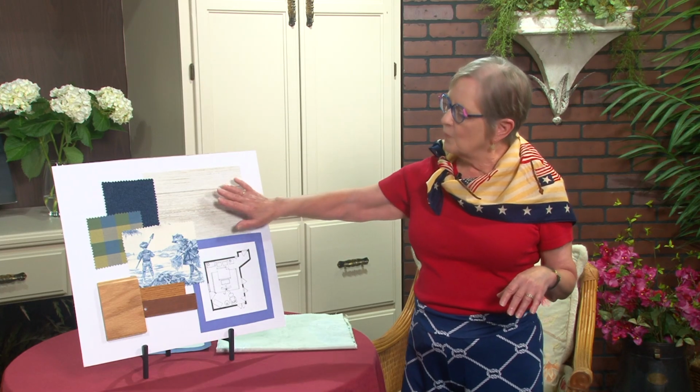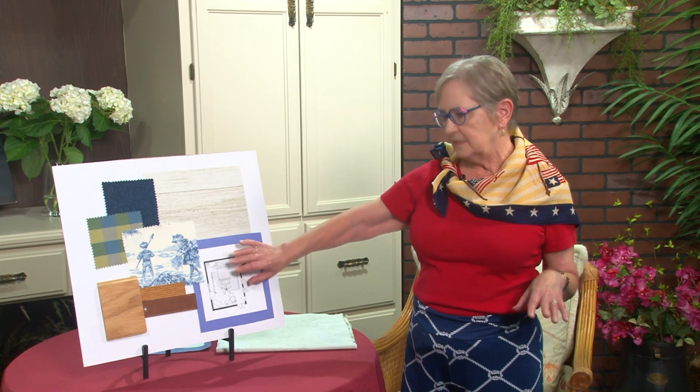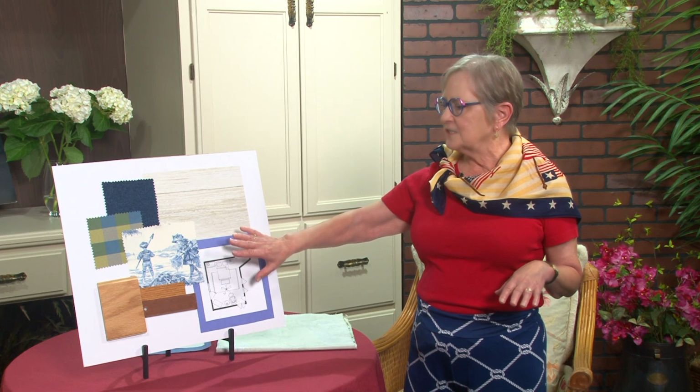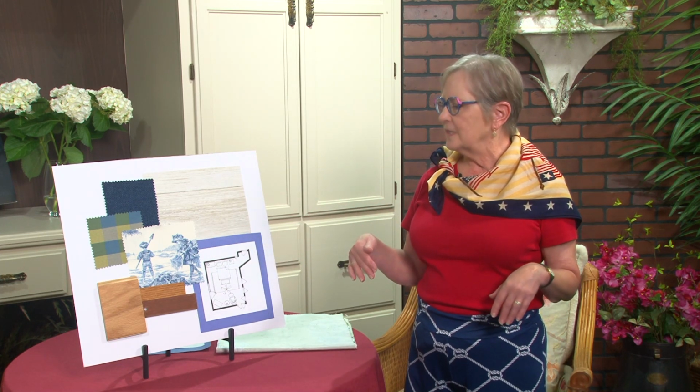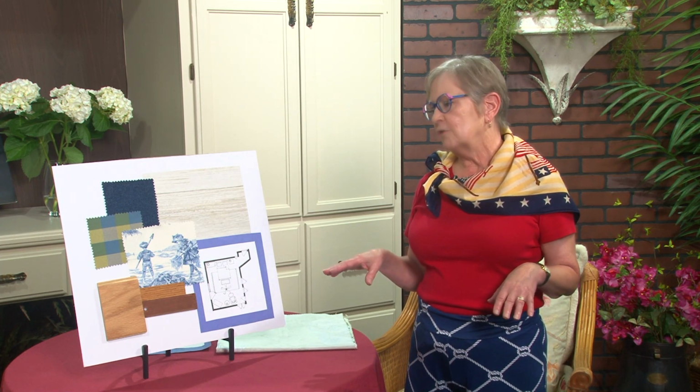What is missing from this design board are paint colors, because I'm still working on that, and it's going to take a little bit. This room faces northeast, so it's very bright in the morning, but it gets darker in the afternoon. And I think I want to go a little bit lighter in color than what I have now.